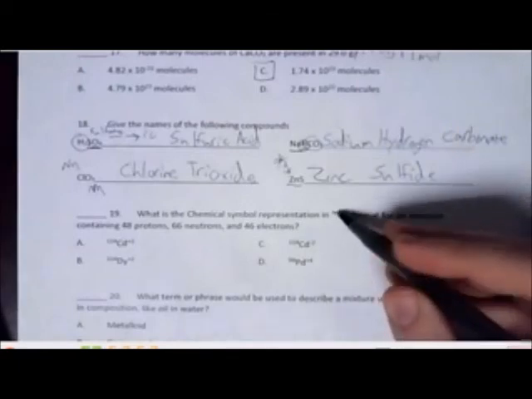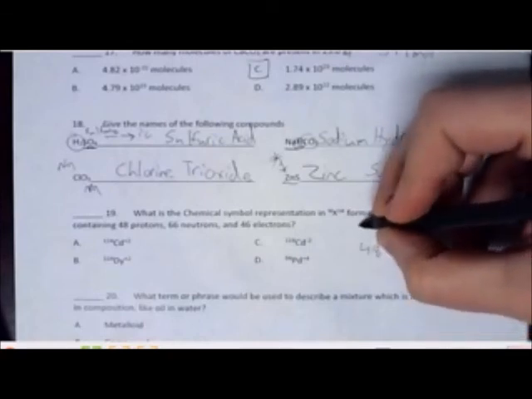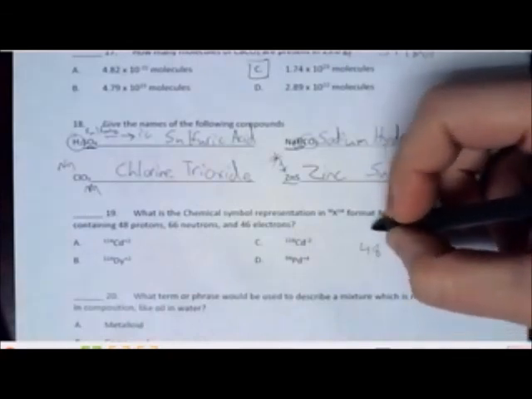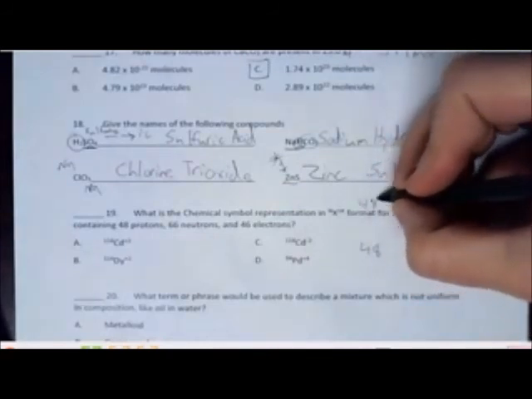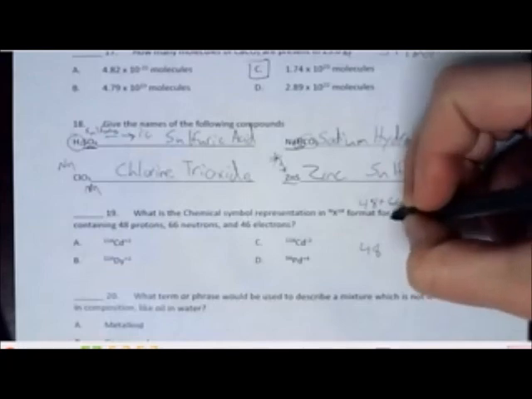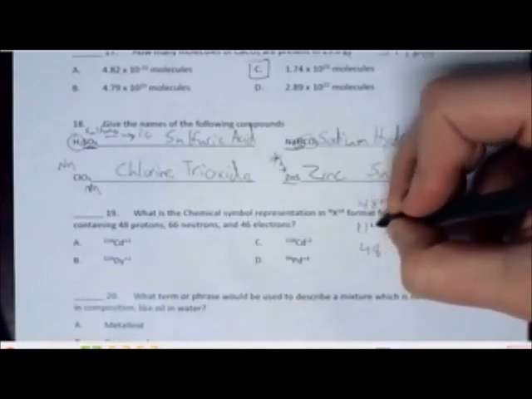19. What is the chemical symbol that would be represented in this format? N sub X, but charge, something had 48 protons. So 48 protons, 66 neutrons, and 46 electrons. So as you said, the mass number is 48 plus 66, which would be something like 114.